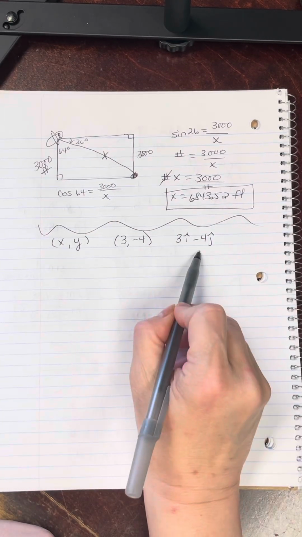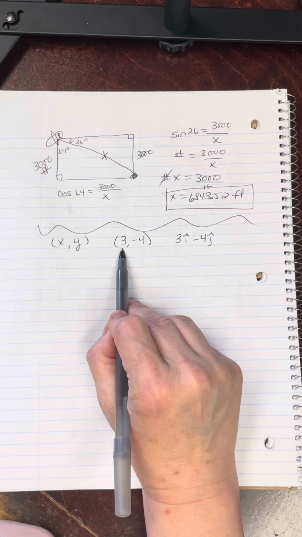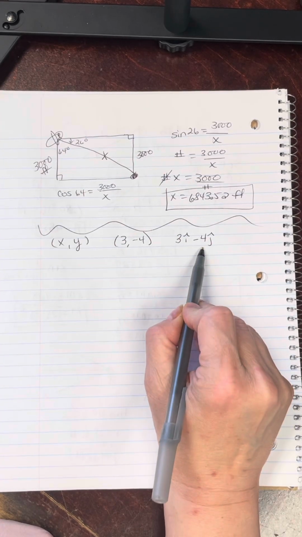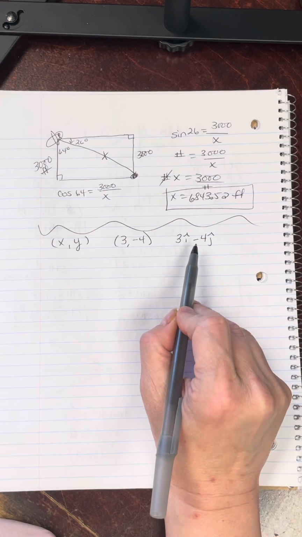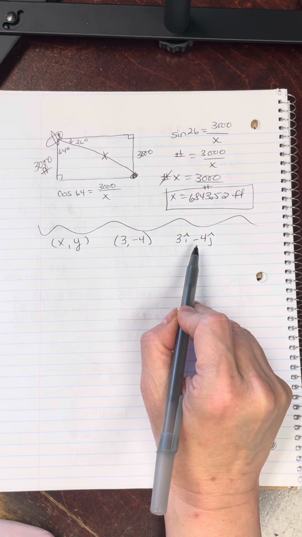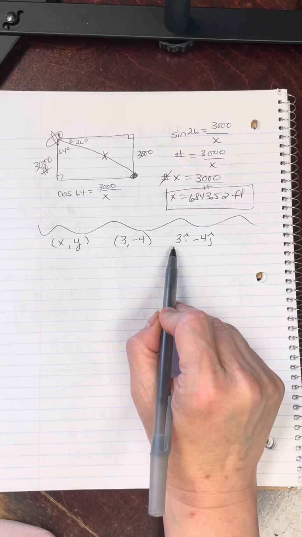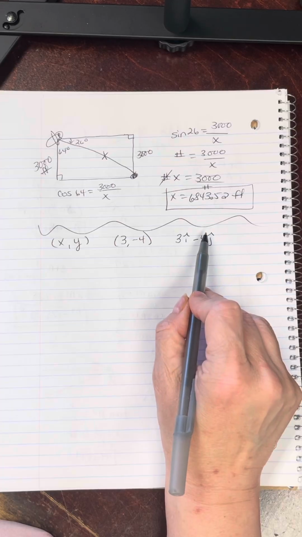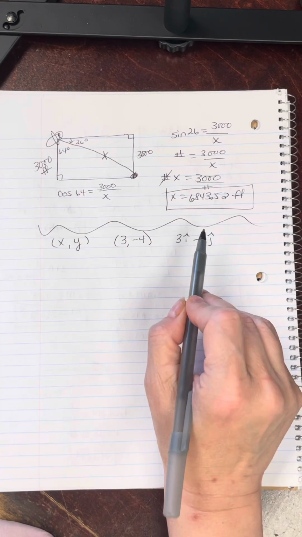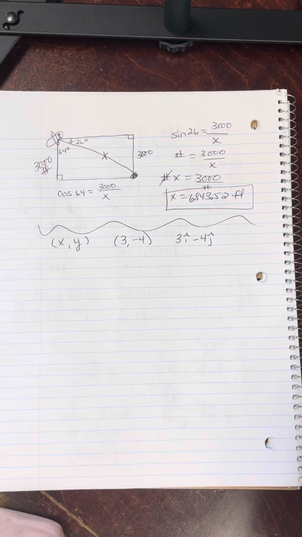This is the same format as this rectangular coordinate. I can write them this way. This is the standard way you will see something that can be converted over to polar coordinates.